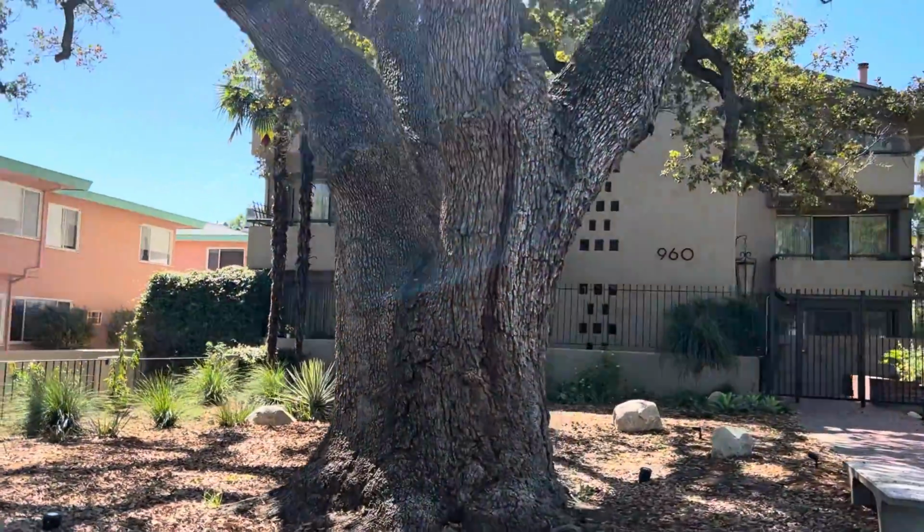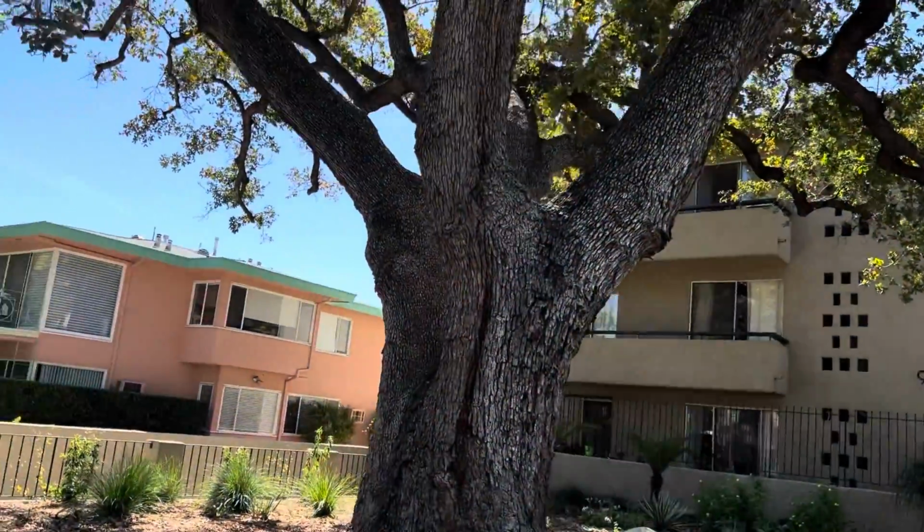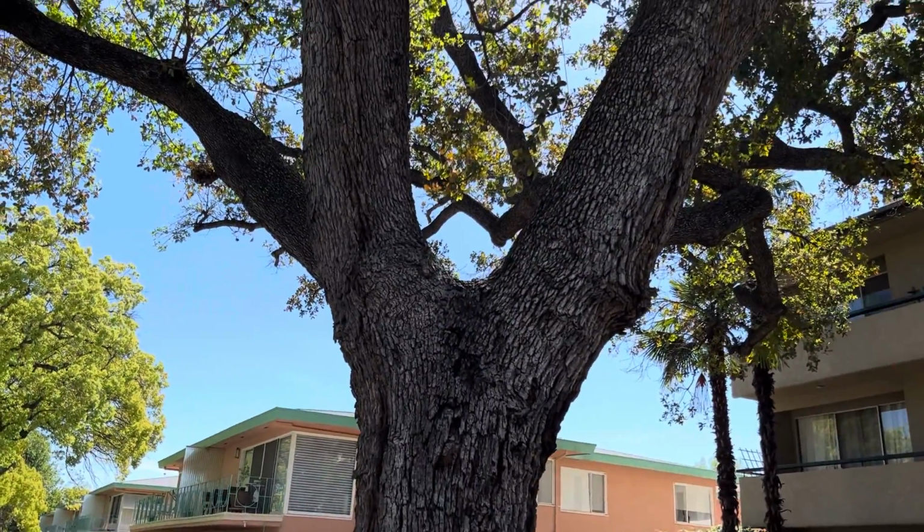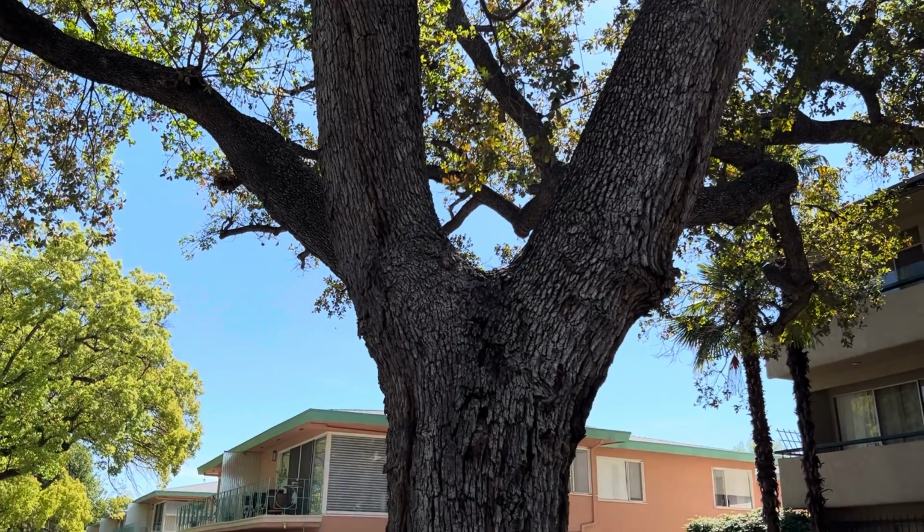So when we're looking at a codom, that doesn't mean that it needs to be cabled, just because it's codominant. And this is a really good example. This is a really wide U-shaped union right here.